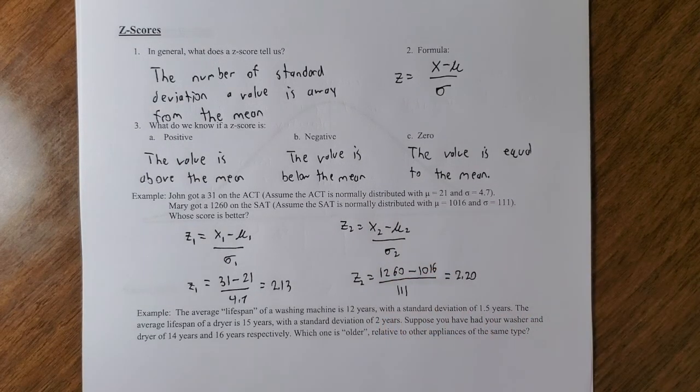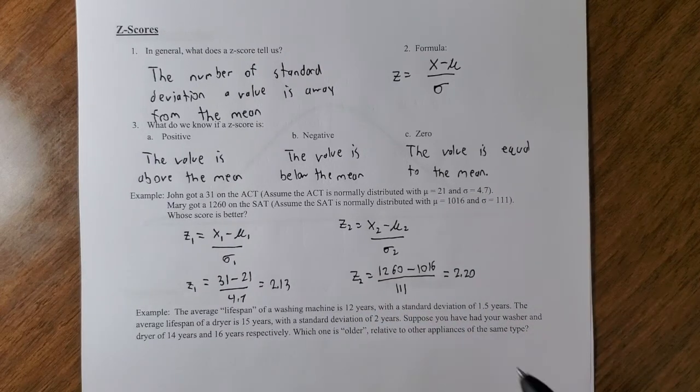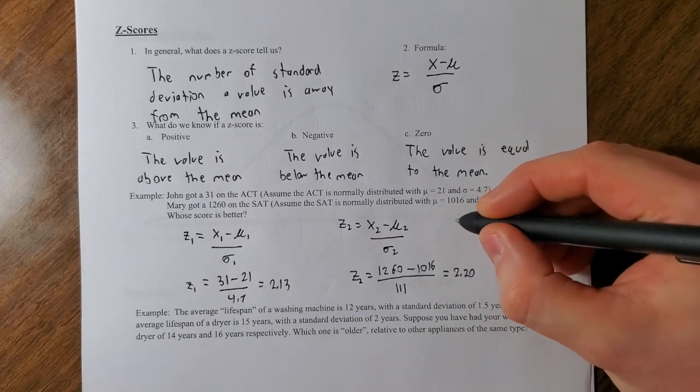But back to this problem, so we've got our z1 is 2.13 and our z2 is 2.20. Well, this is a little bit bigger than this one, so we know that in comparison to the mean, Mary scored a little bit higher away from her average score than John did on his ACTs. So Mary's score in comparison was a little bit better.